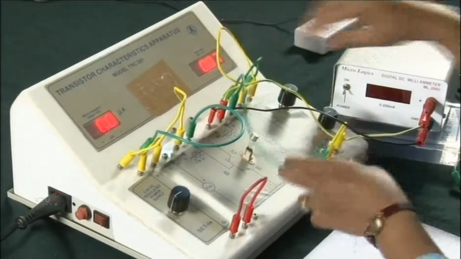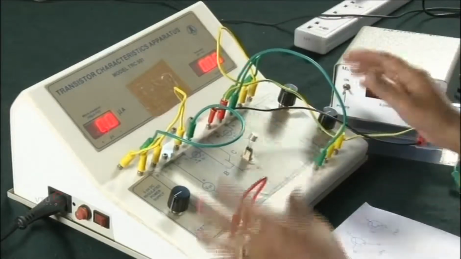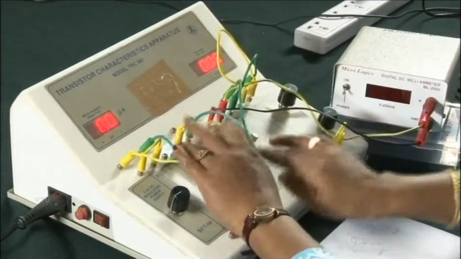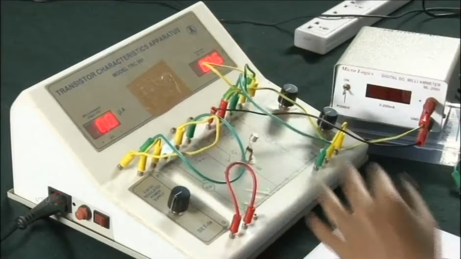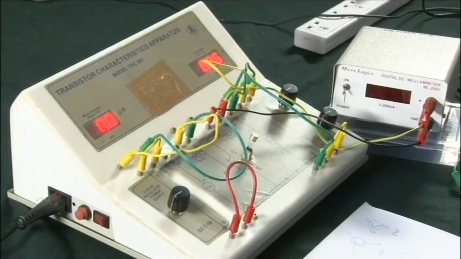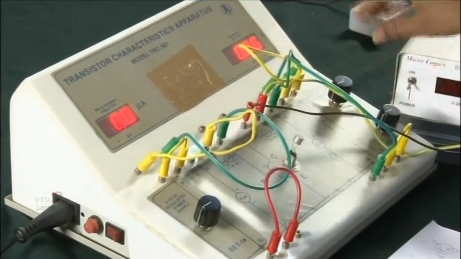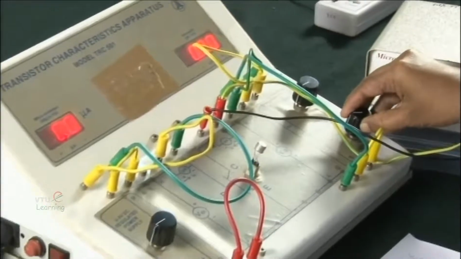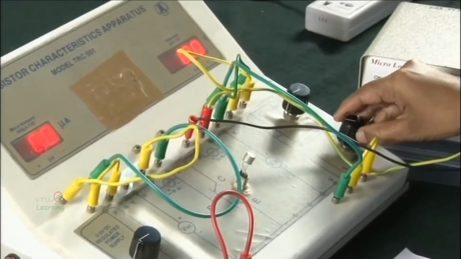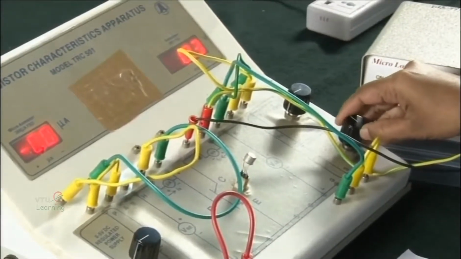That is how we do the connections. Now the circuit is ready. We will start with the input characteristics of the transistor. To study the input characteristics, we keep the output voltage constant. That is, here VCE is maintained at a constant voltage of around 10 volts.